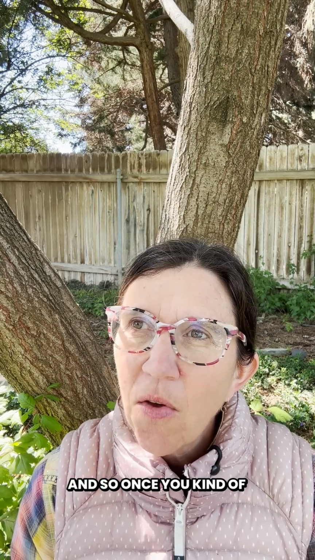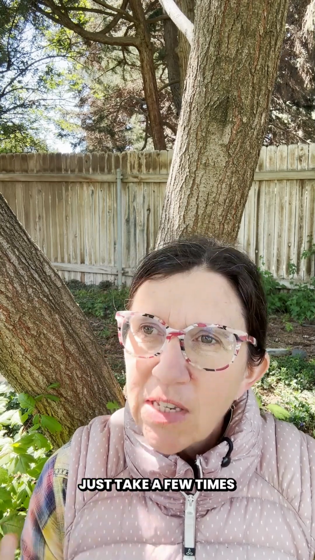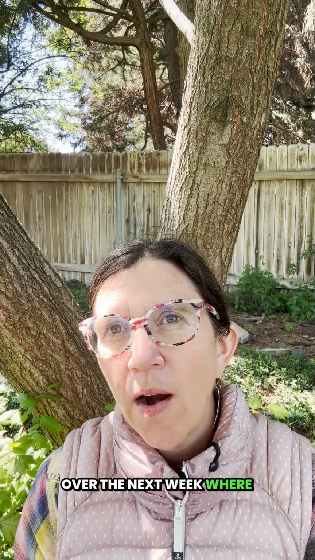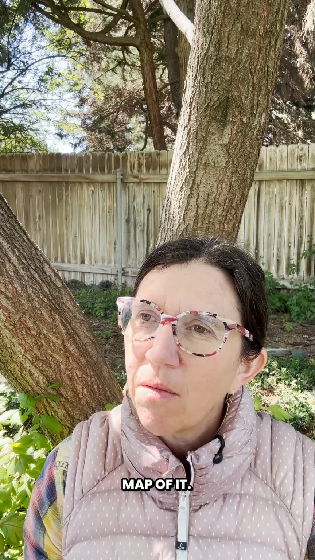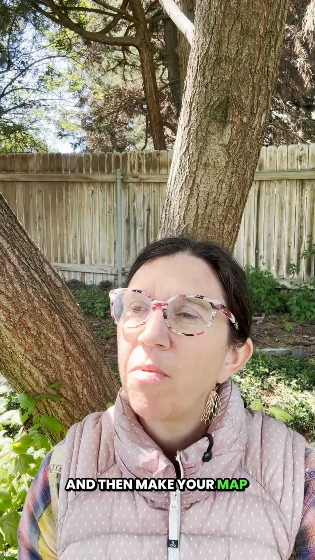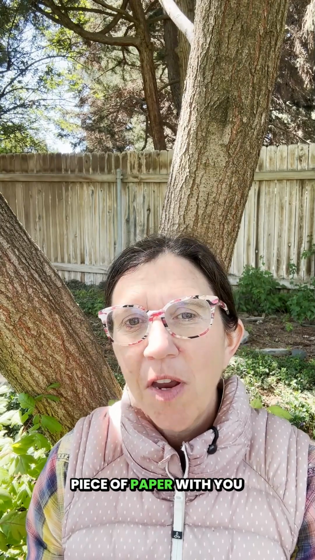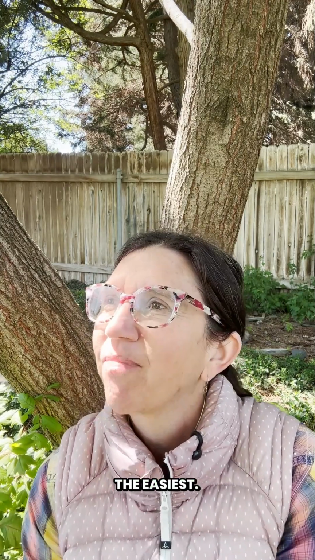And so once you have your spot in mind, just take a few times over the next week where you're loosely holding this idea that you're going to make a map of it. Maybe you have your pencil and paper with you. Maybe you don't. Maybe you're going to take some photos if you have to go to it and then make your map later. Hopefully, you can bring a little sketchbook or piece of paper with you and do it at the spot because that tends to be the easiest.